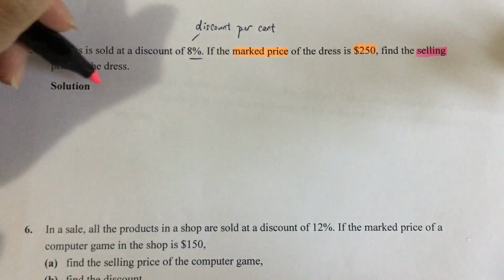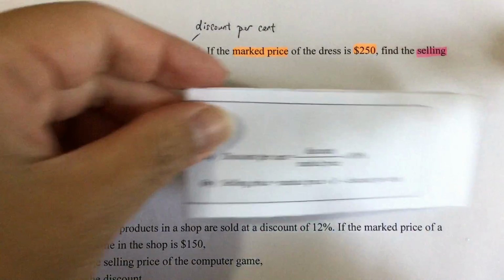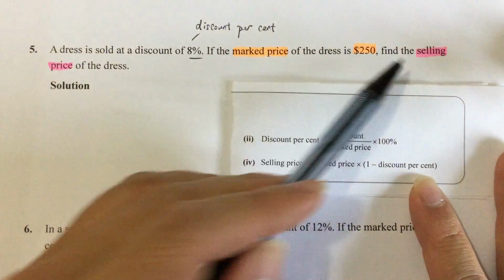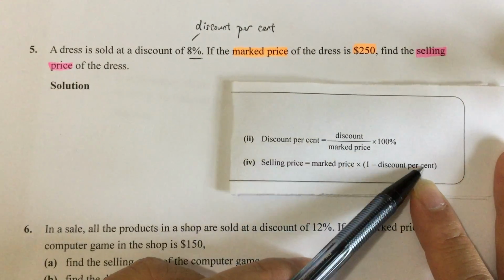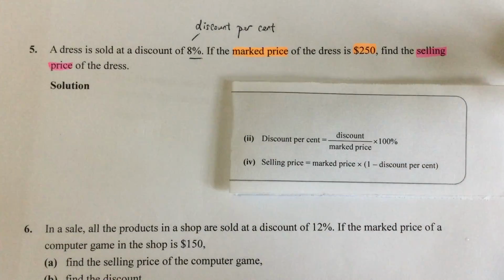So we are going to find the selling price. So we can look at all the formulas we have. The last one is formula 4. We are going to find the selling price, and we have the mark price and the discount percent. So we have all these things, and so you're going to calculate the selling price. Okay, I'll give you 15 seconds to do this. Okay, if you cannot finish, just pause the video now, and we will have the answer now.